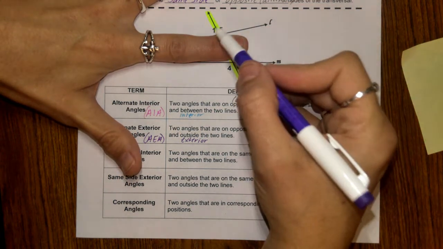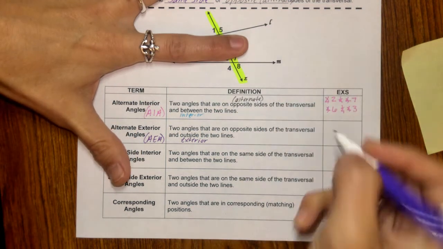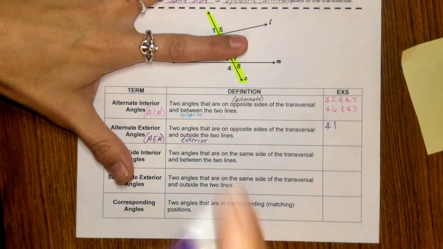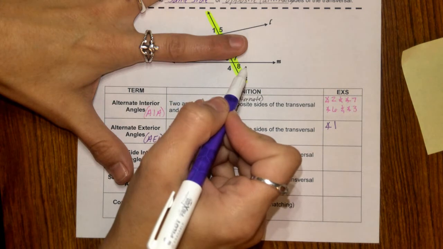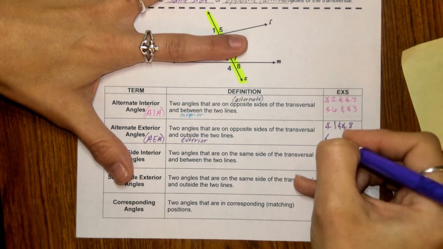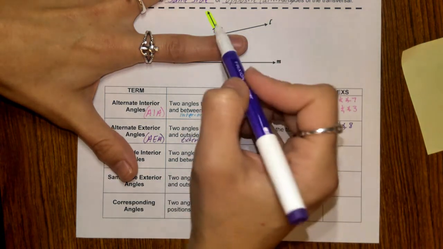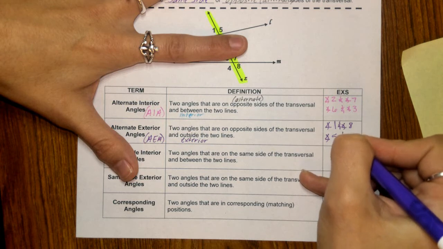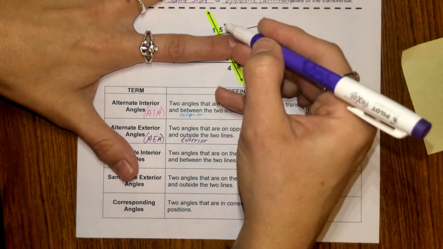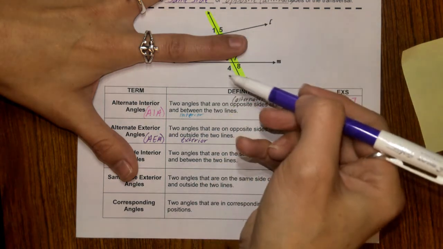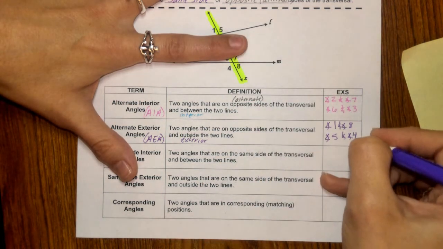Okay, so angles 1, 5, 4, and 8. So again, we do have two pairs. If I look at angle 1, I want the alternate side. It's going to be over here at angle 8. Then if I look at angle 5 up here, it will be alternate exterior with, go to the other side of the transversal. So we're going to cross over the transversal with angle 4.